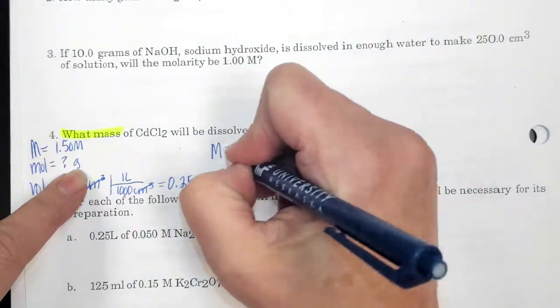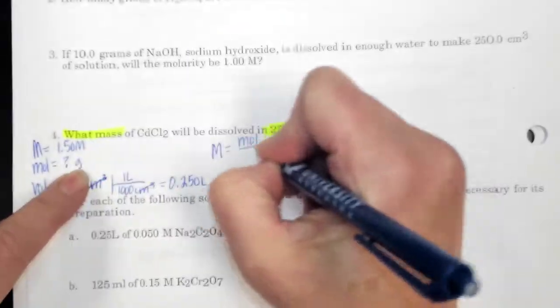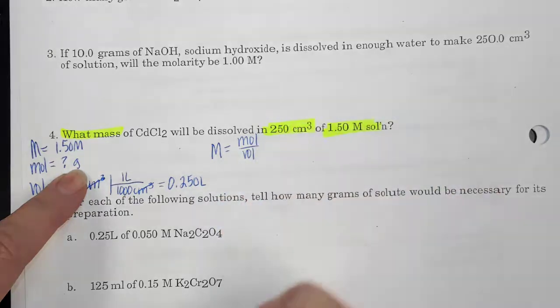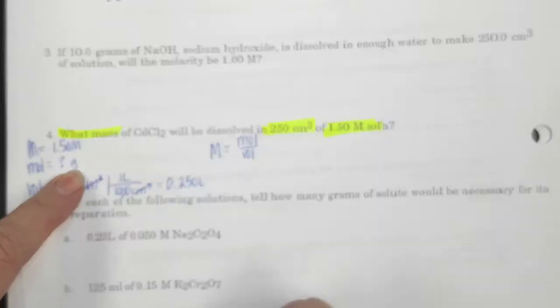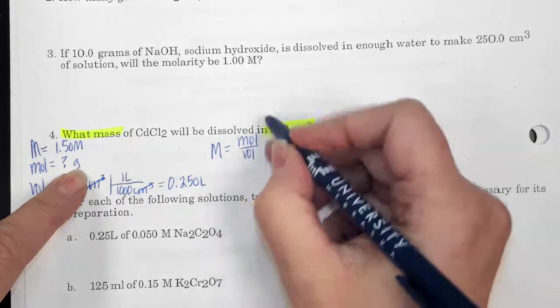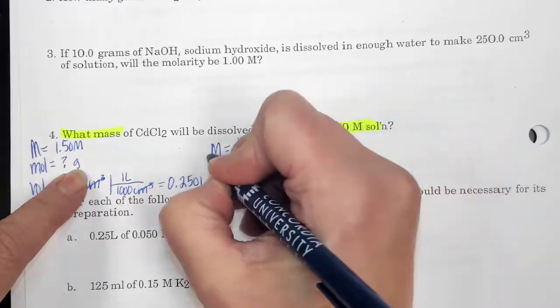I write my equation in variable form. Molarity is moles divided by volume. I solve my equation for my unknown. I am searching in this case for moles, so I multiply by volume.